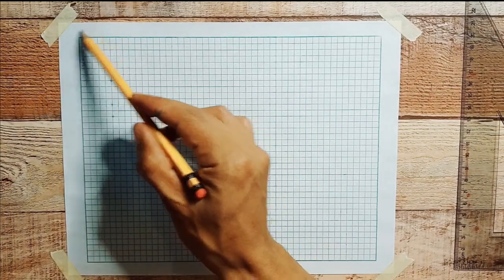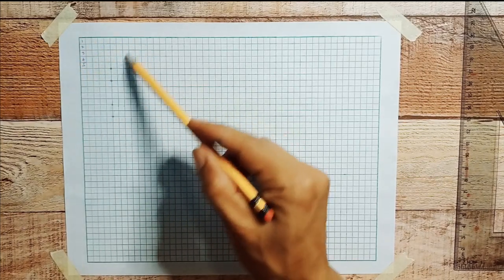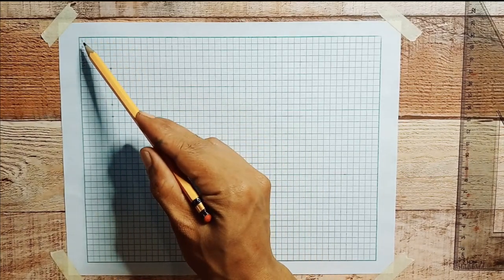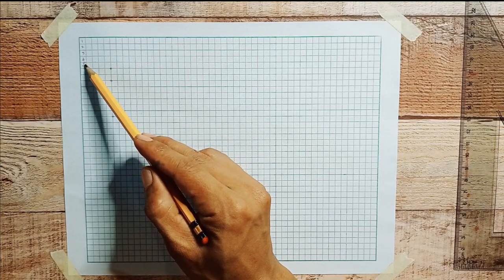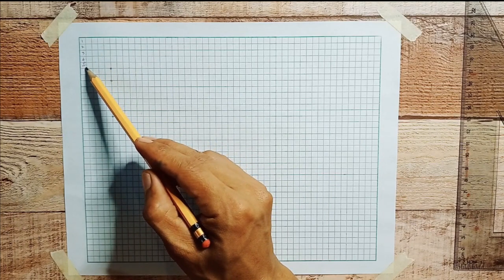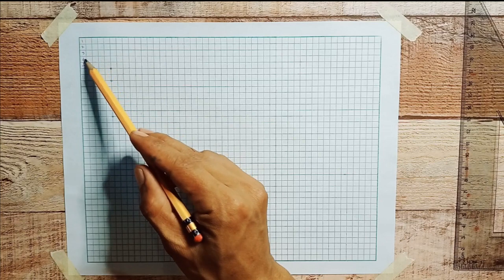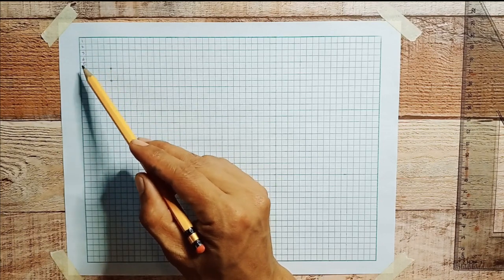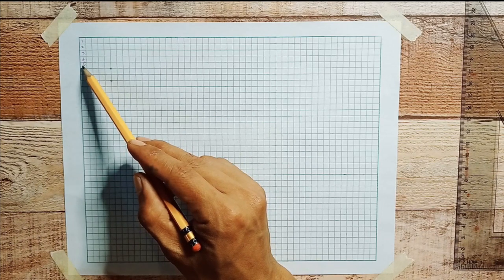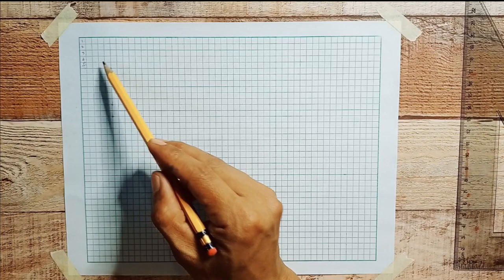So starting from the leftmost corner of your graphing paper, count 5 boxes towards the bottom. Okay, 5 boxes. Then after which you're going to count 5 boxes again towards your right. 1, 2, 3, 4, 5.